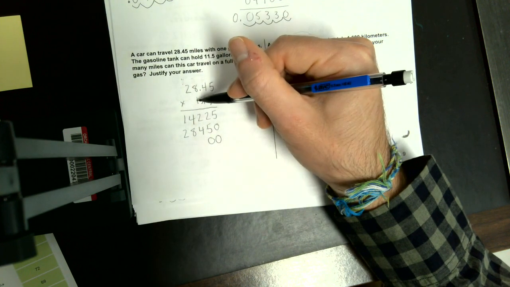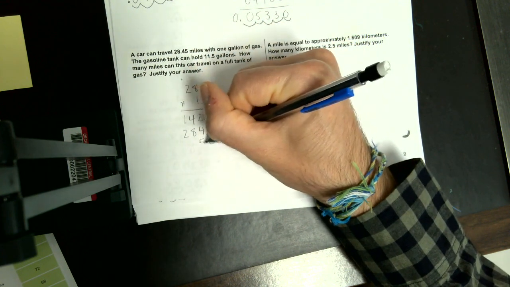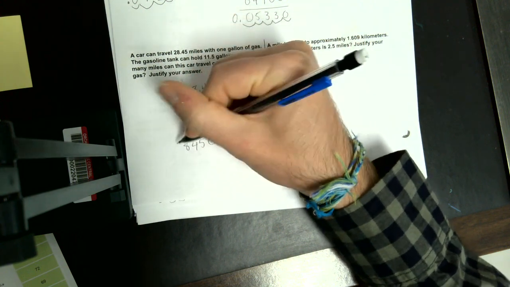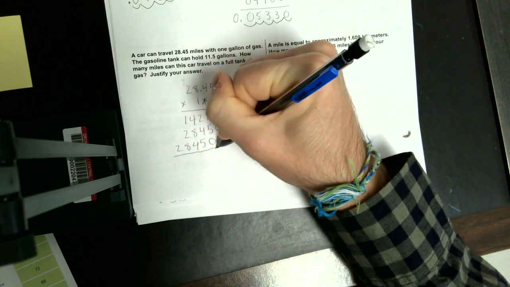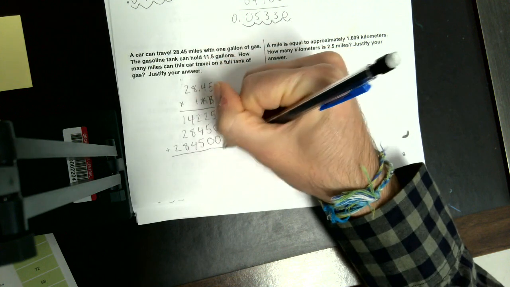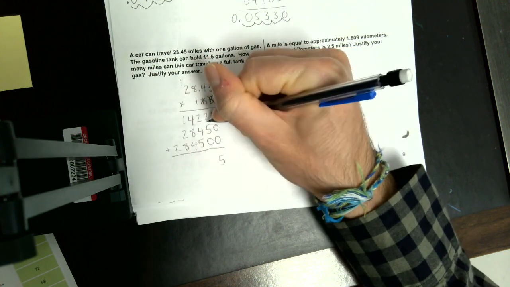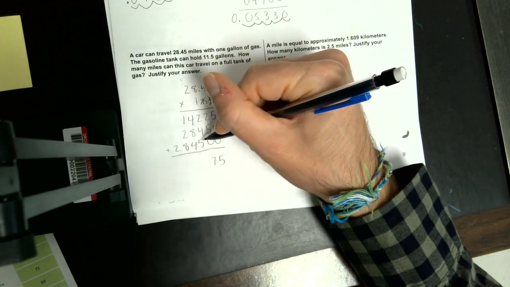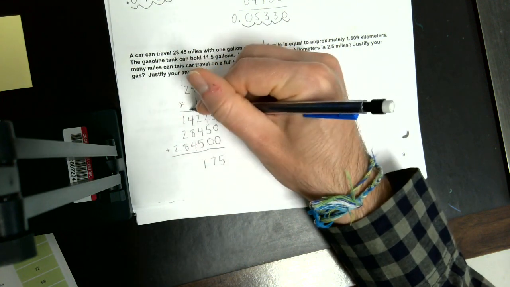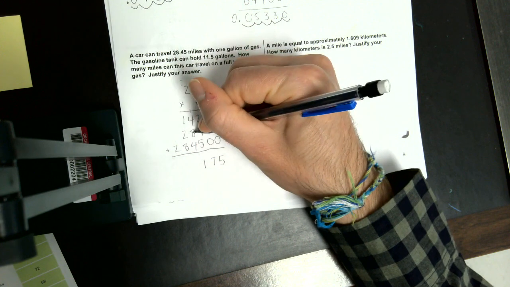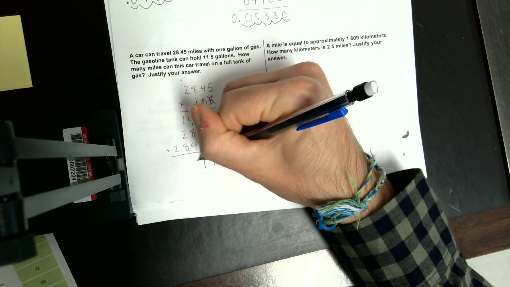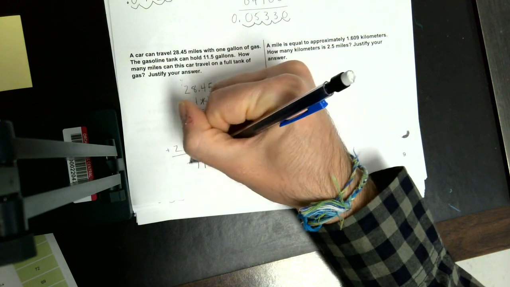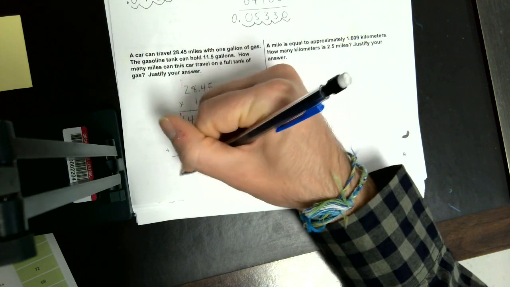So now we multiply as normal. 1 times 5 is 5. 1 times 4 is 4. 1 times 8 is 8. 1 times 2 is 2. We'd add these all up. 5 plus 0 plus 0 is 5. 2 plus 5 plus 0 is 7. 2 plus 4 plus 5 would be 11. 4 plus 4 is 8, plus 8 is 16, plus 1 is 17. 8 plus 2 is 10, plus 1 is 12. And then 1 plus 2 is 3.